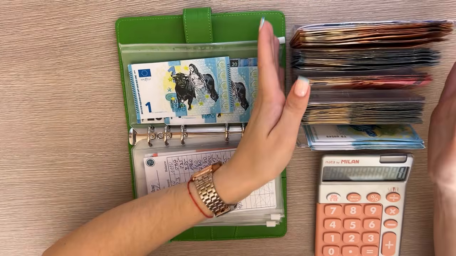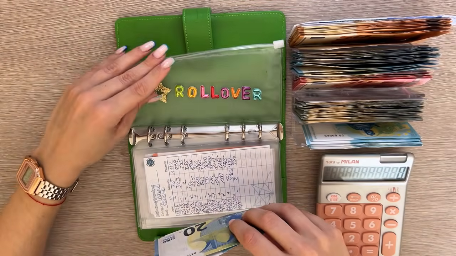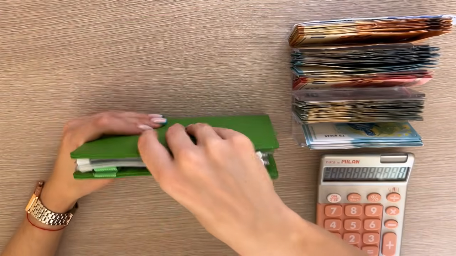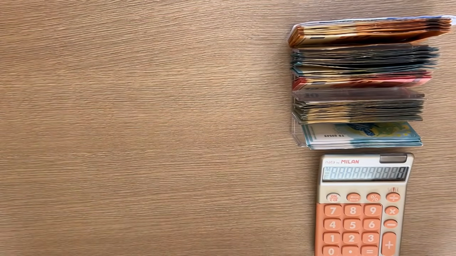Let's move this up for the ones. Okay, wonderful. So now this is a bit more condensed because otherwise it's going to get very thick. So, oh my God, this binder is so much thinner. A little coffee break.